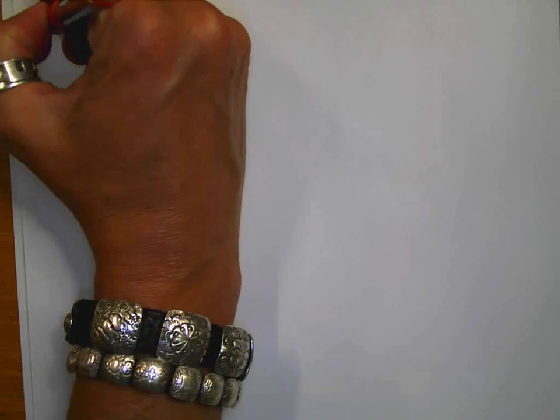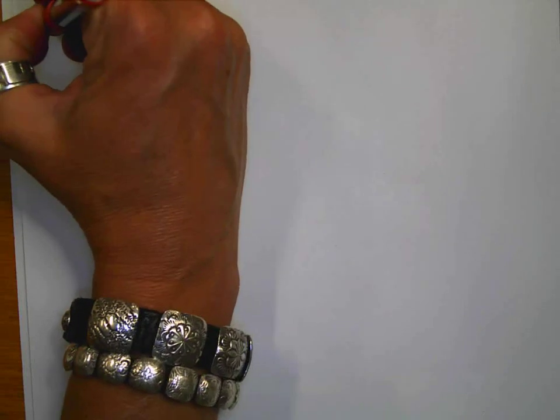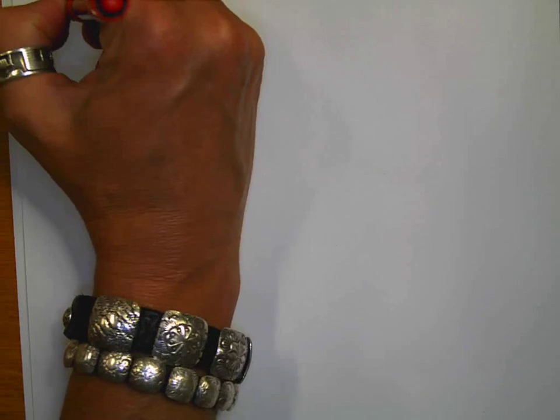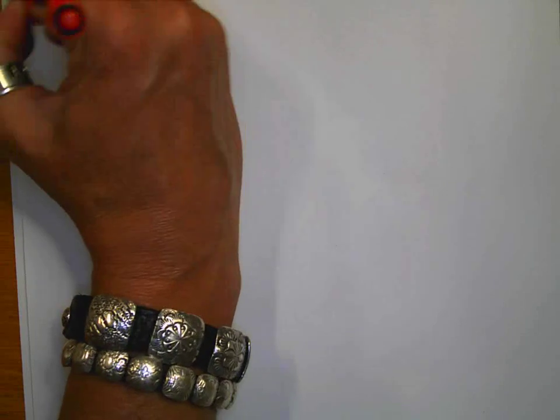All right, so now what I want to do is I want to combine, so this is going to be example 5. Actually, this is example 4.